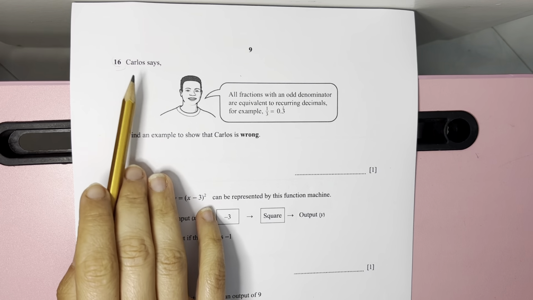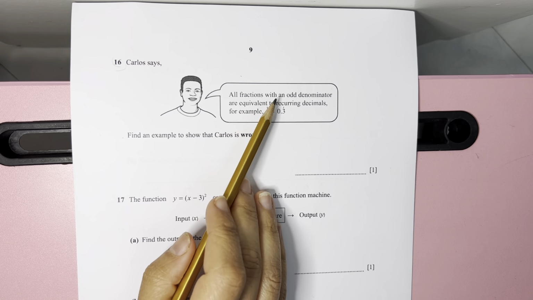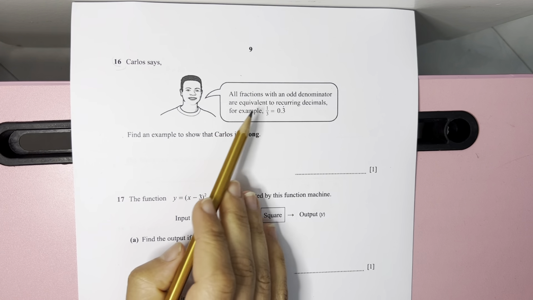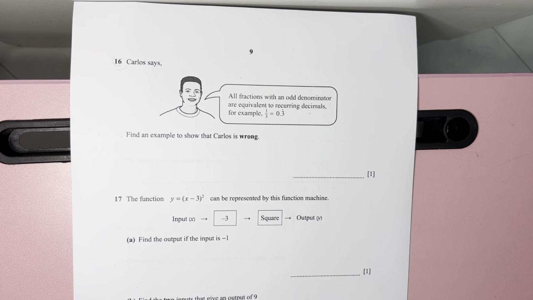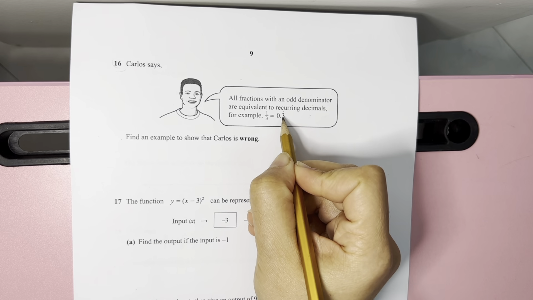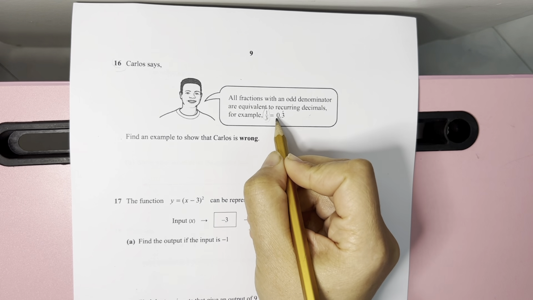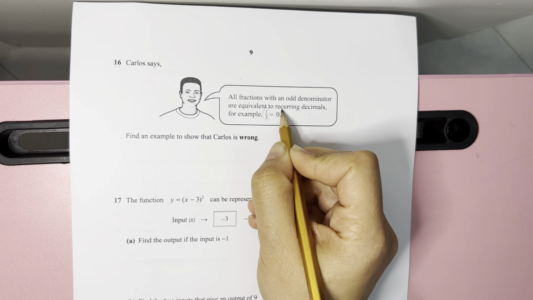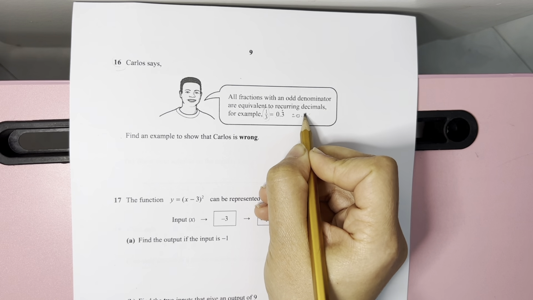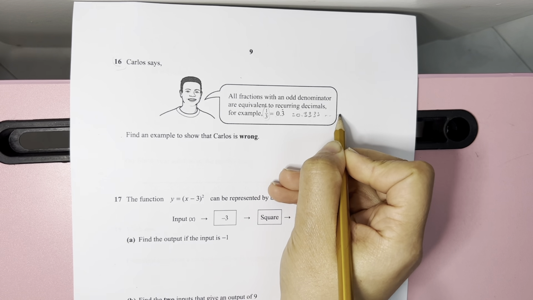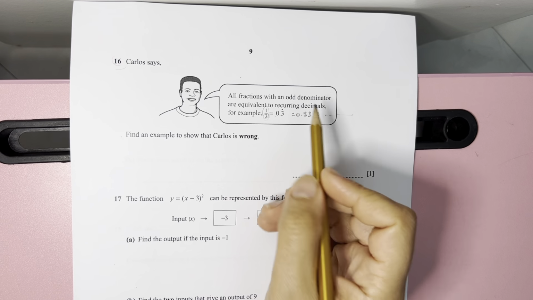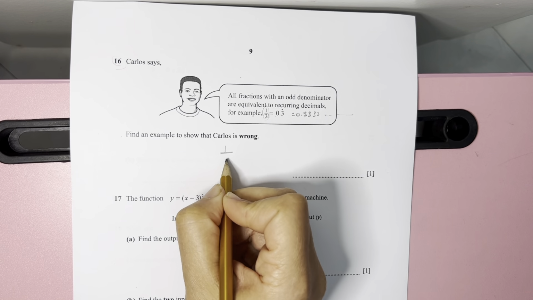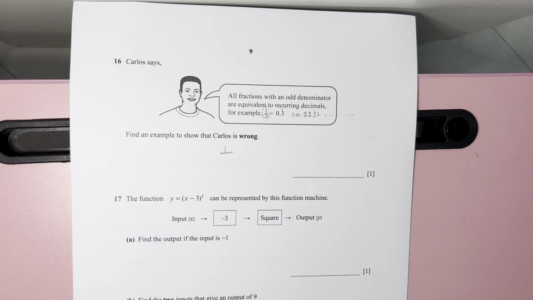Carlos says all fractions with an odd denominator are equivalent to recurring decimals. Okay, what are recurring decimals? Recurring decimals means, for example, 1 over 3 equals 0.3 with a dot above it, and this dot means what? It is 0.3333 and so on. So this 3 is an odd number, so do all the numbers with an odd number down there give recurring decimals or not?